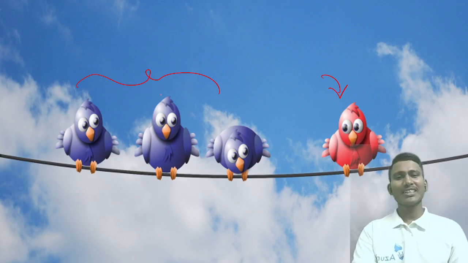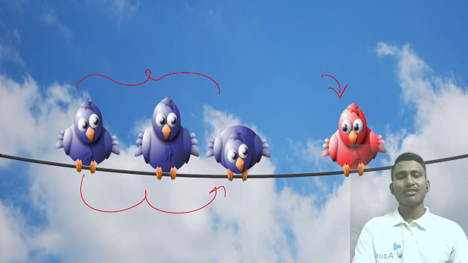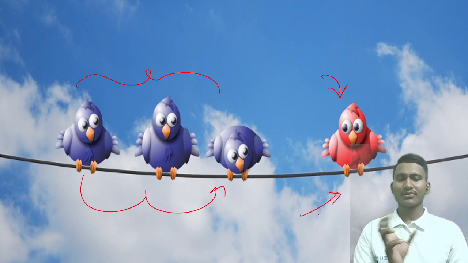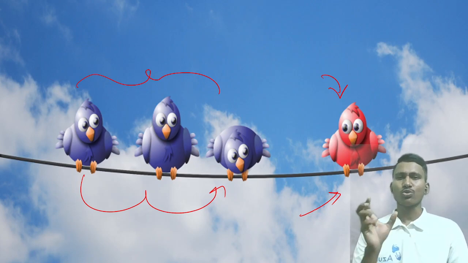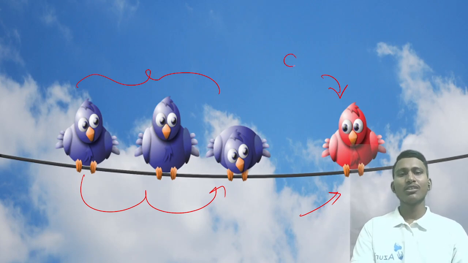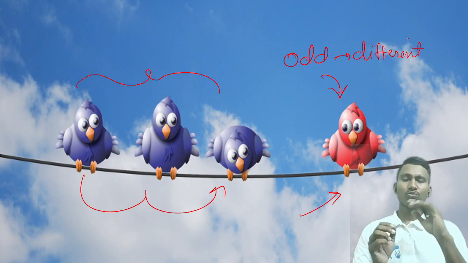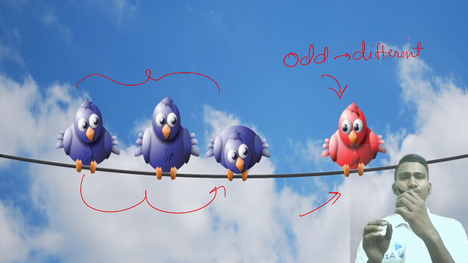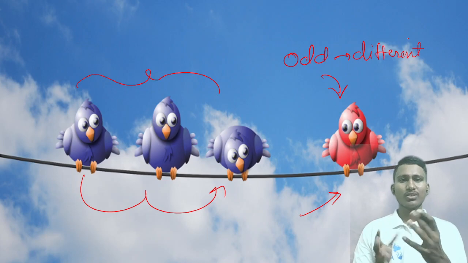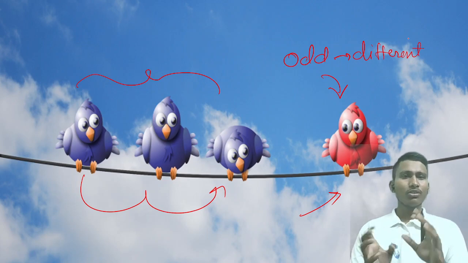So what do you see here? These three are in the same color, but this one is a little different, right? So that is what you can understand. So odd, what is it? Odd means different from the others. Odd one out means the odd one we have to remove. Out means remove. That is the meaning of odd one out.